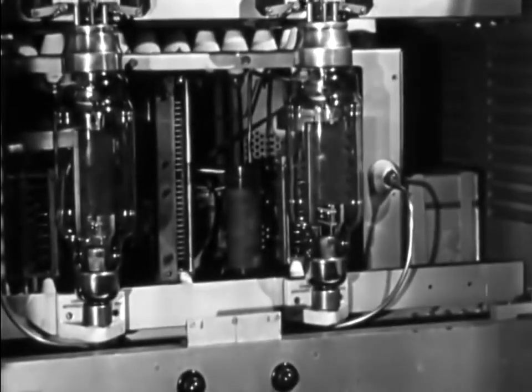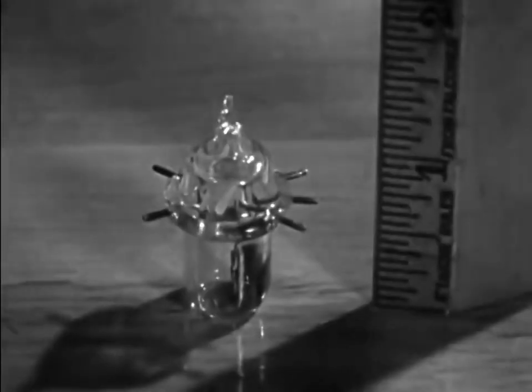Whether built into great power tubes or into the tiny peanut tube, the principles of the triode tube are basic.